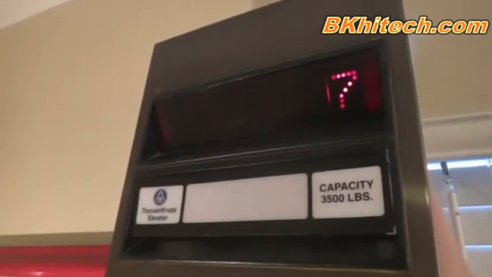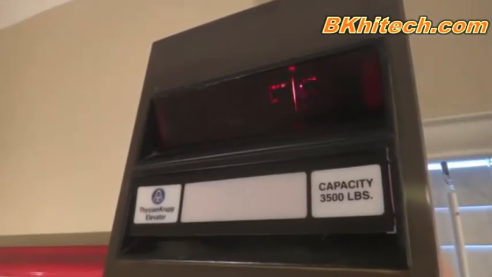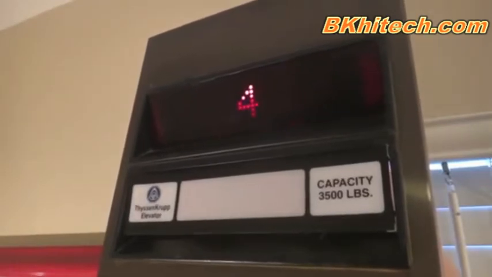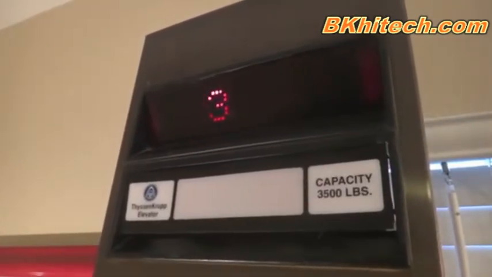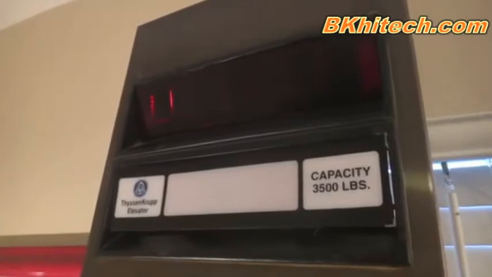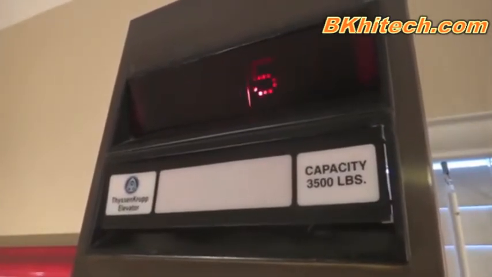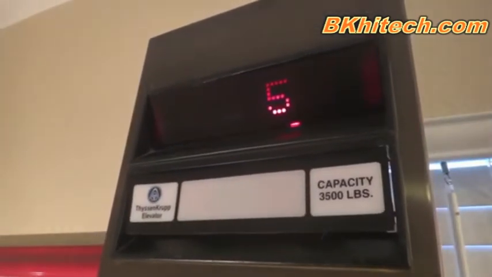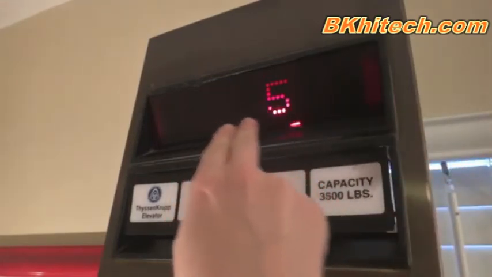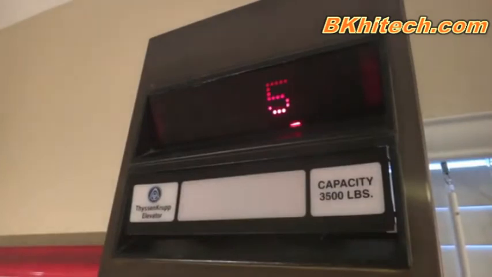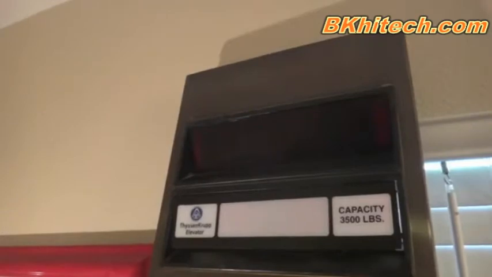Alright, ready? This is going to be kind of hard to do. See, 6, 5, 4, 3, 2, and lobby. Some of the newer indicators, as I just showed you, don't travel across the indicator. They'll be stationary in one location, which I guess you'd call real LEDs. I'm not exactly sure. So now we'll move down to the fixture part of the panel.